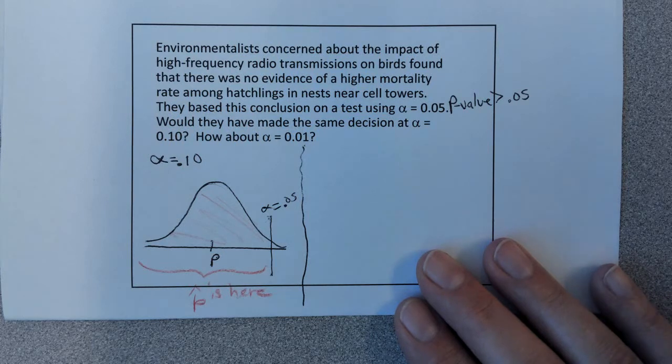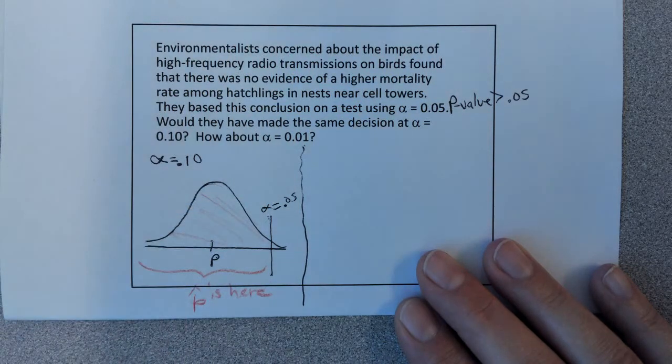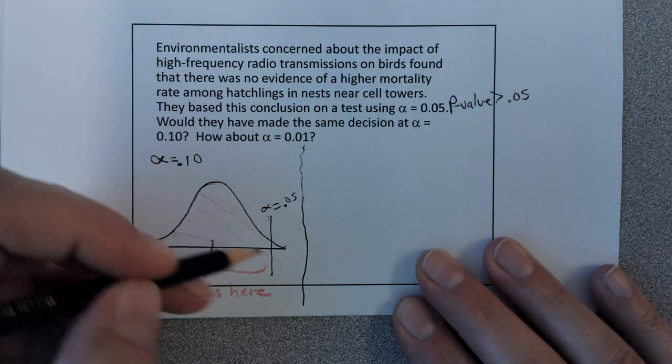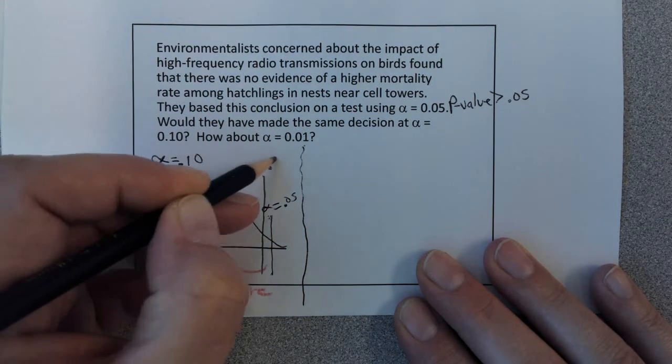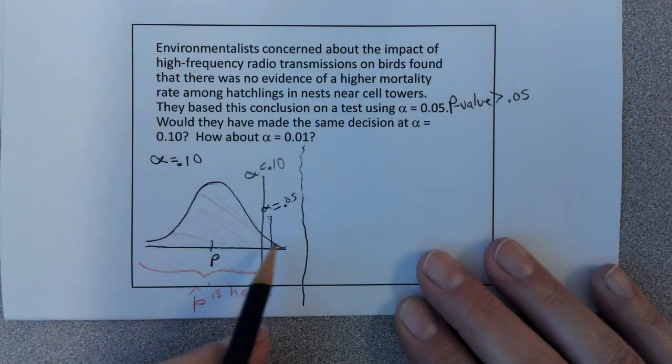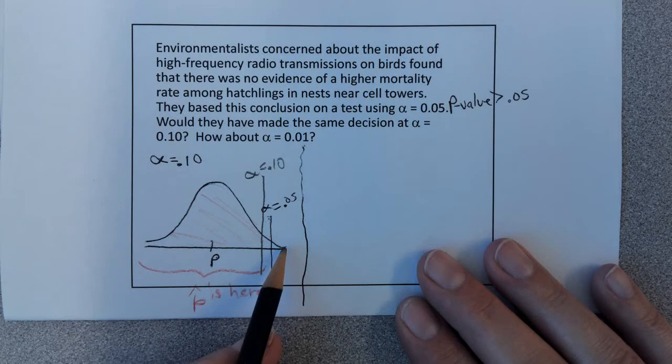So if I look at a new alpha level, 10%, we hem in 10% of the area, alpha equals 10%. The reject zone is now twice as big. So anything that lands out here, I'm going to reject the null.